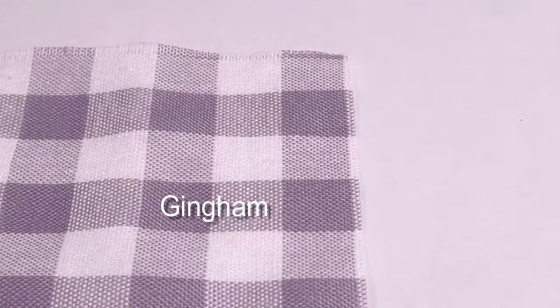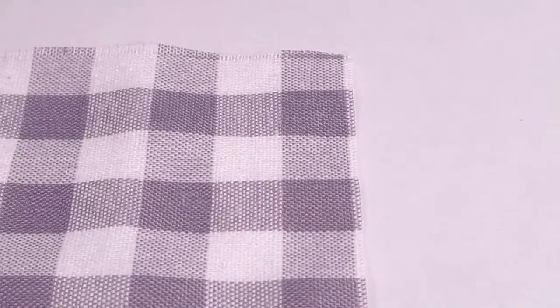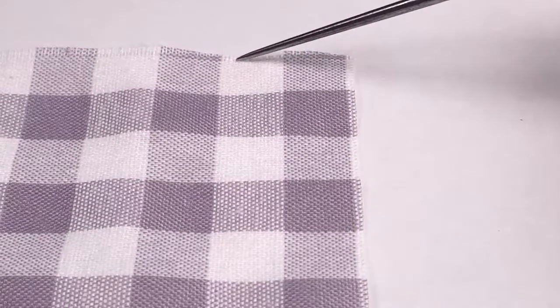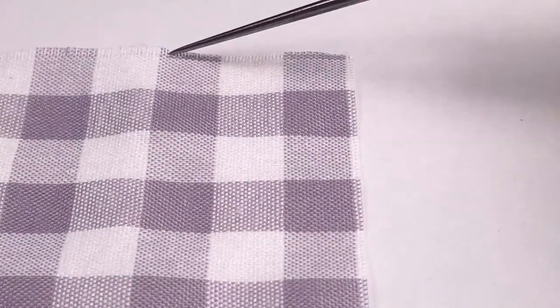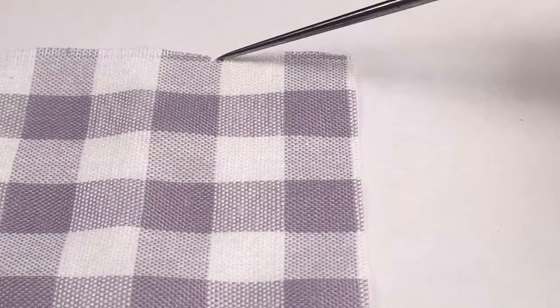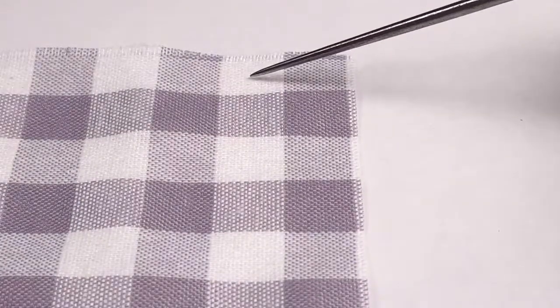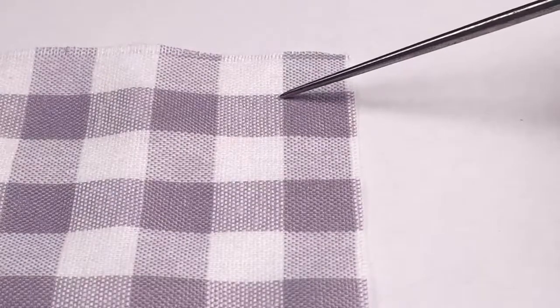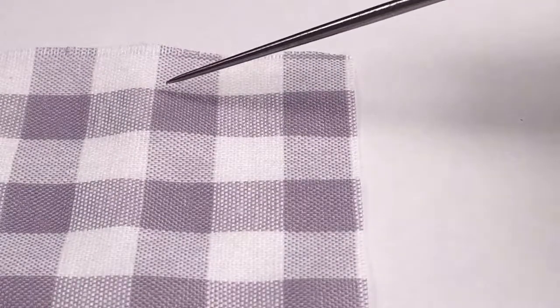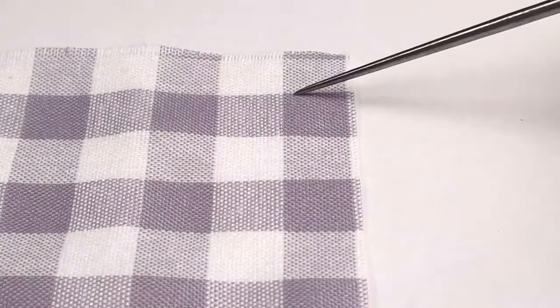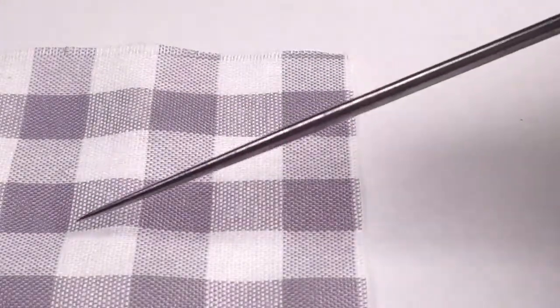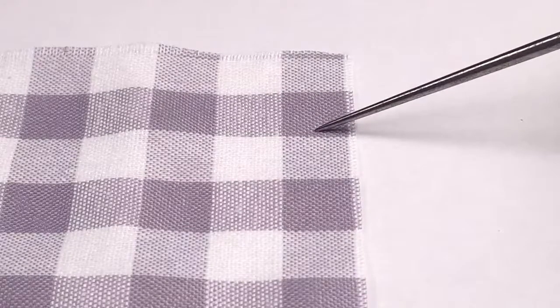This plain weave is called gingham. Gingham has a very special way of weaving to create a pattern. These white threads are interwoven with grey threads. The same amount of white, then grey, then white, then grey, repeated throughout the entire fabric to create this checkerboard effect.